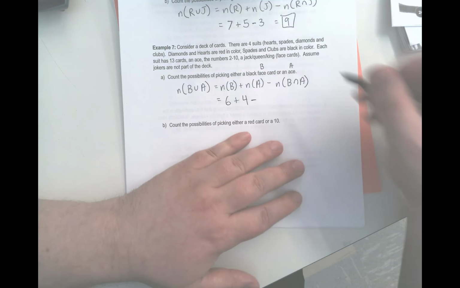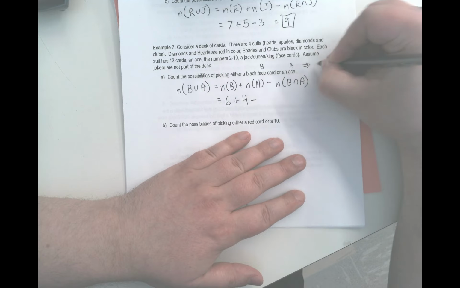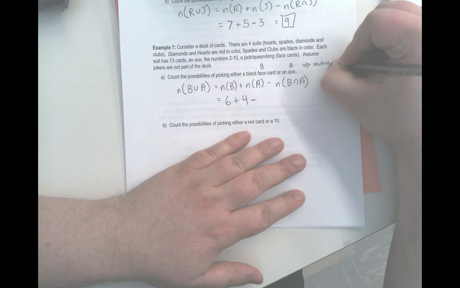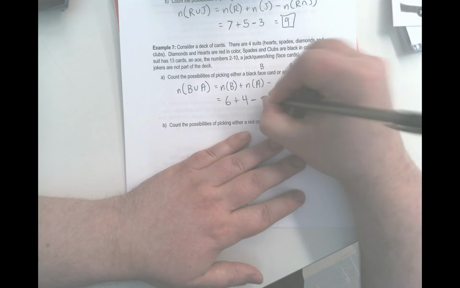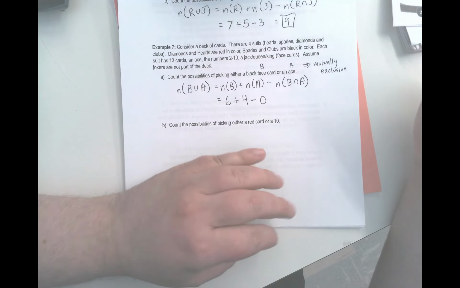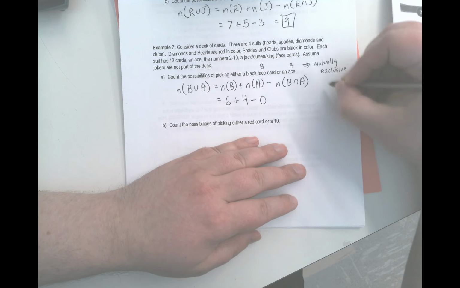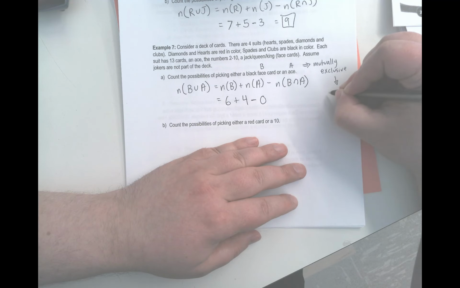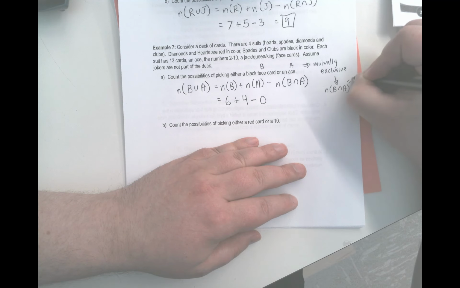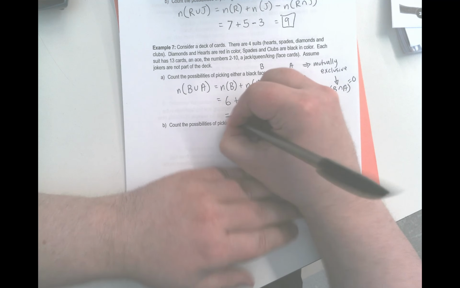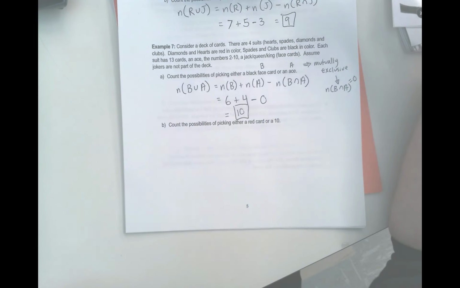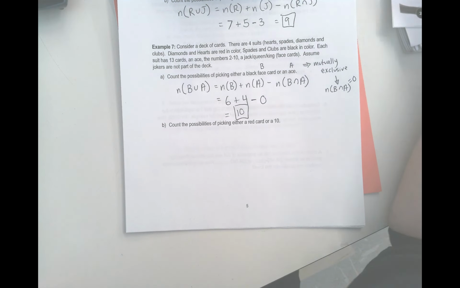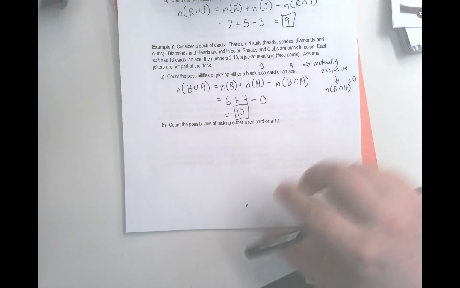So these 2 things are mutually exclusive. So we didn't actually need to subtract anything in this case because we're subtracting 0. There's no possible outcomes there. Okay, when things are mutually exclusive, that means that the overlap is going to be equal to 0. Okay, so we're just going to do 6 plus 4. There are 10 possible ways of picking either a face card that is black or an ace.